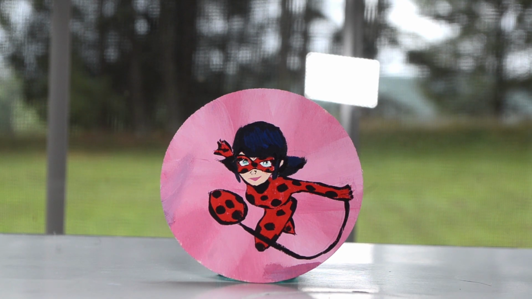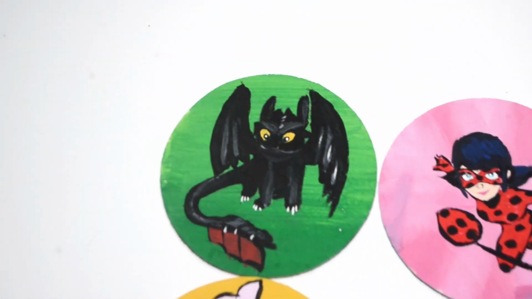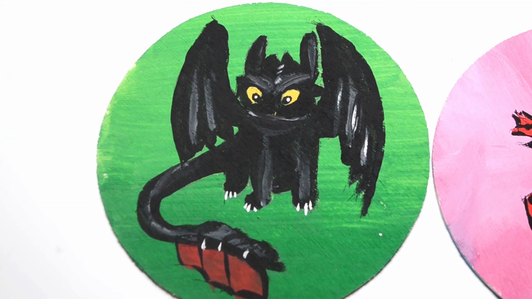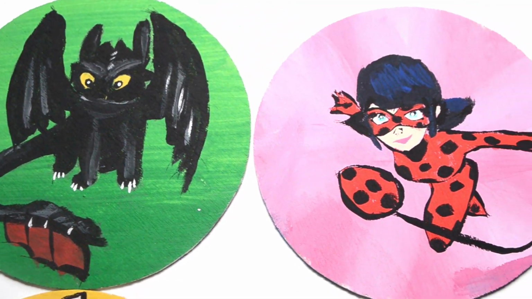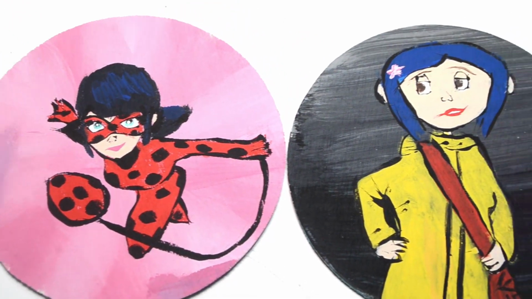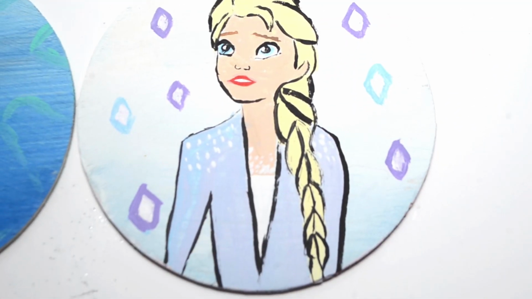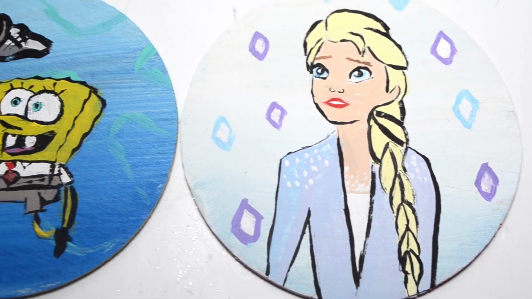I really think that it turned out good, but you can let me know what you think down in the comments. So this is how all 6 of your fan arts turned out. I hope I did your characters justice. Let me know down in the comments how you feel about it. And honestly, I was thinking that if any of you want the fan art that I painted for you, I could mail it to you. If you're interested in that, just comment down below and let me know.